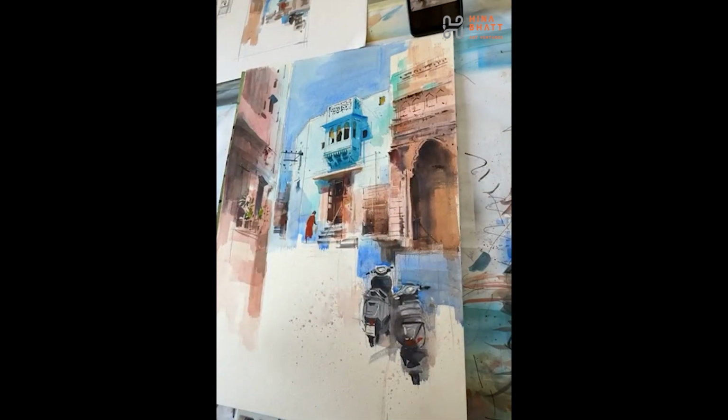Rutuja Kulkarni is saying phenomenal work, sir. Watching you painting is an amazing treat as always. Thank you so much, you both, for arranging this demonstration.